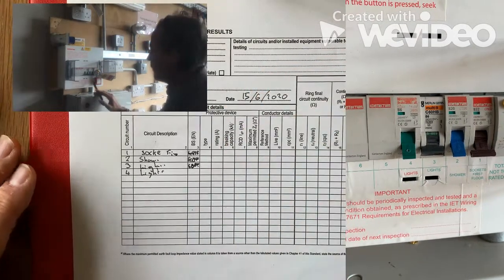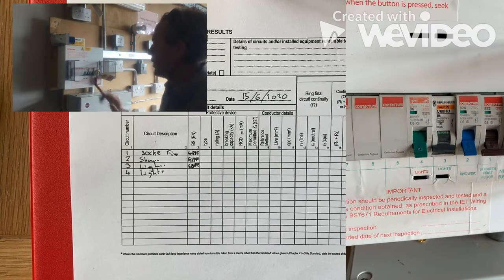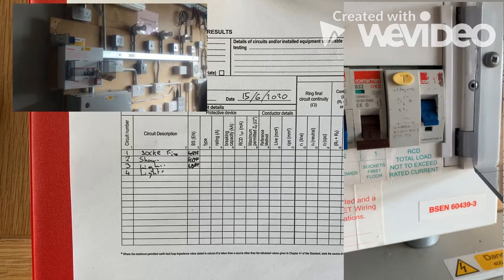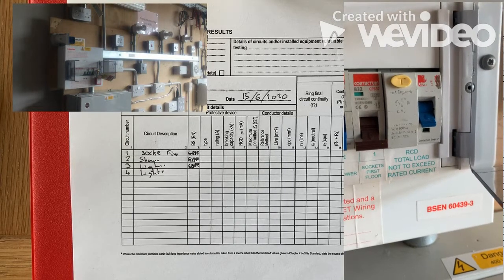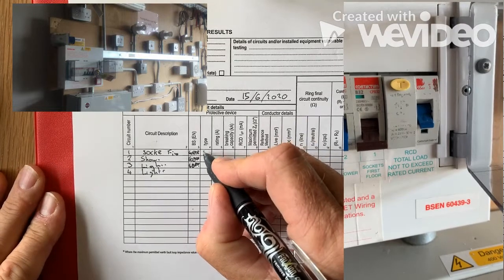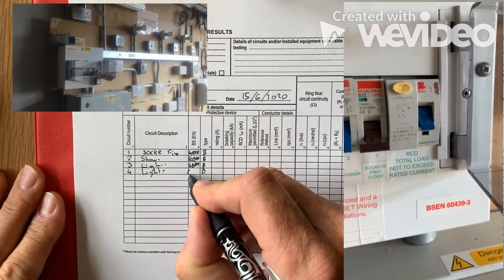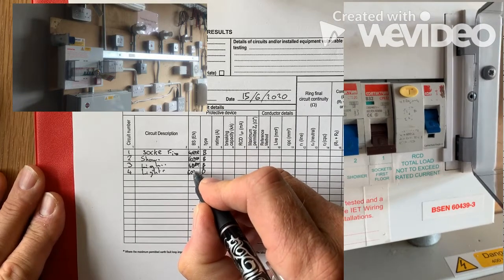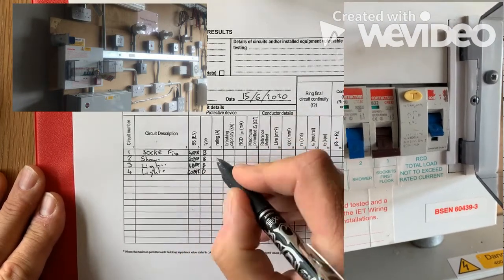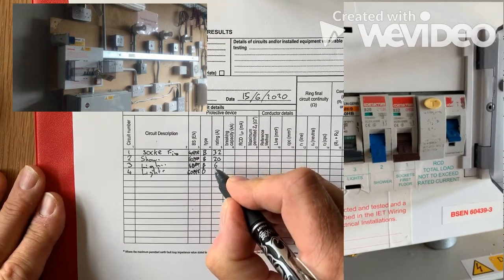Then we would put the type of the breaker. So we would look at the type of breaker that we've got here, B32, B20, B6, B6, and we would put that there. So we've got type B, type B, type B, and type B. And then we would put the rating, so 32, 20, and 6, and 6.